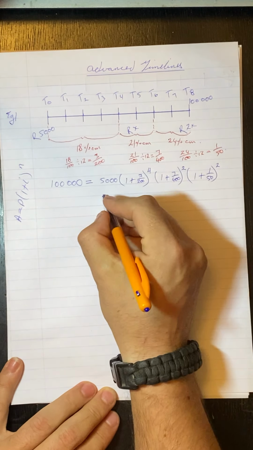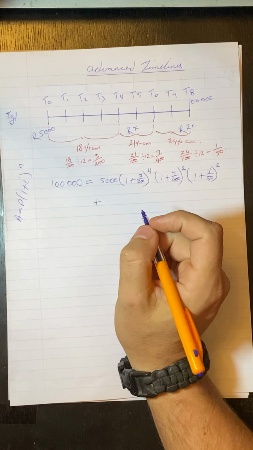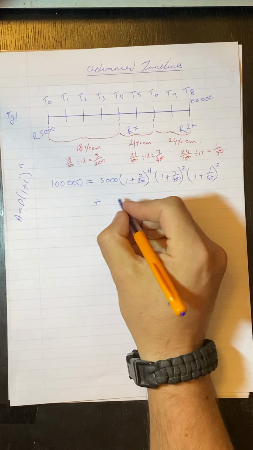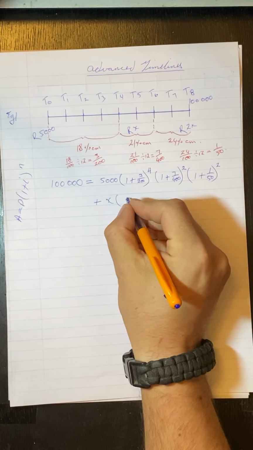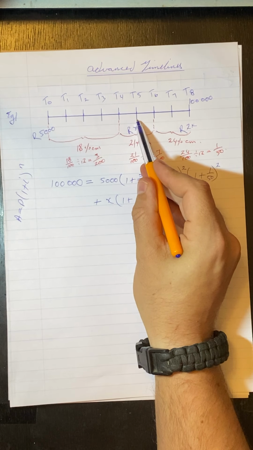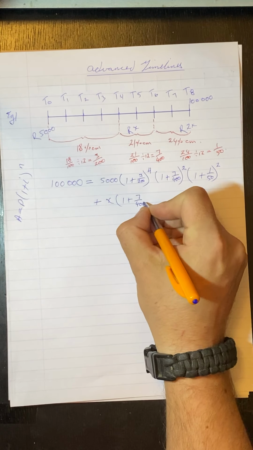Okay, so this whole thing plus, now x is going to go through 2 different interest rates. So the first one will be x times 1 plus, because we are doing it over here, we're going to get this interest rate, which is 7 over 400.